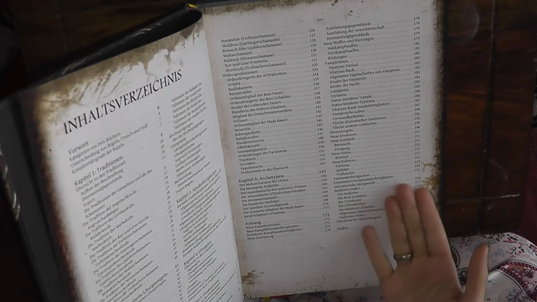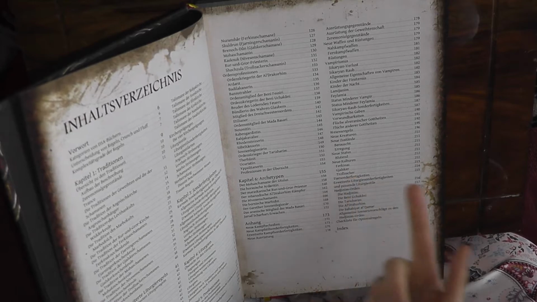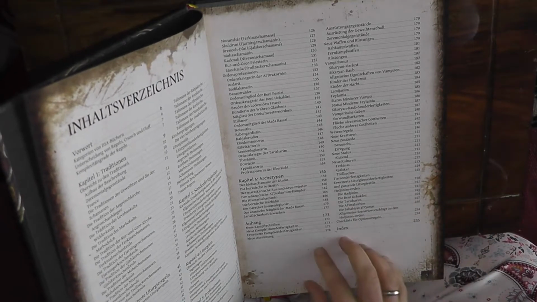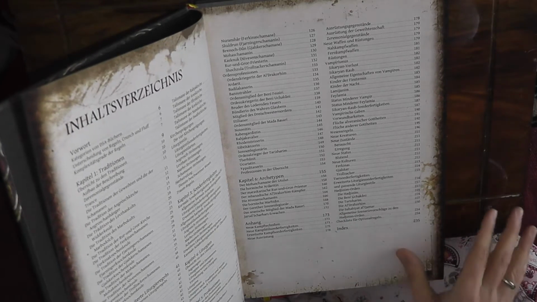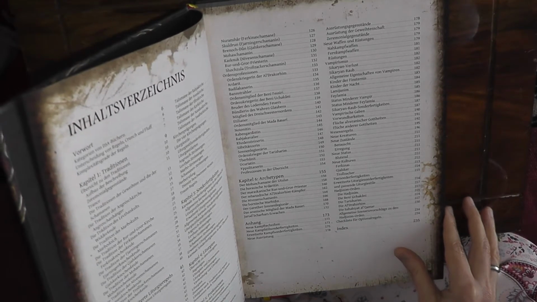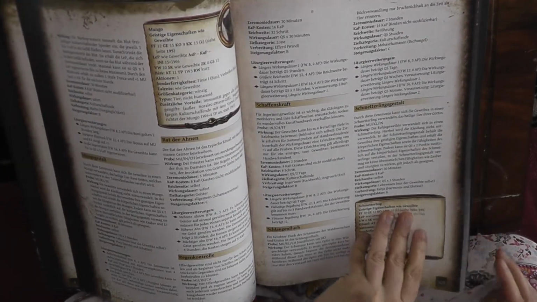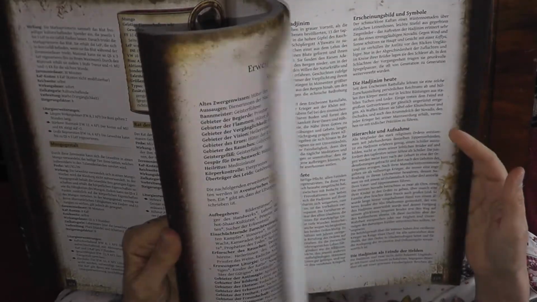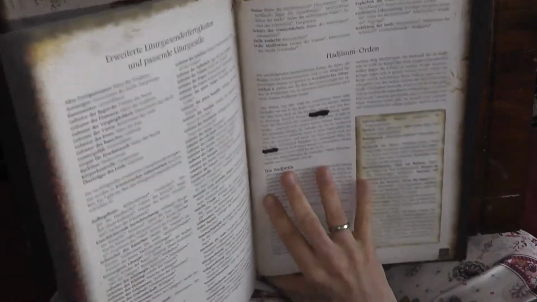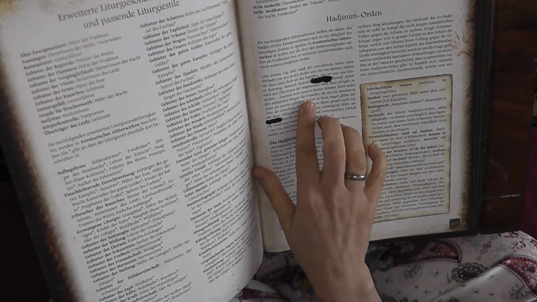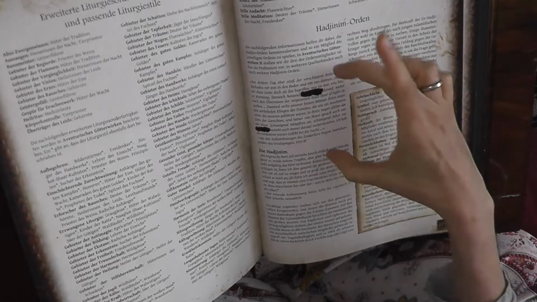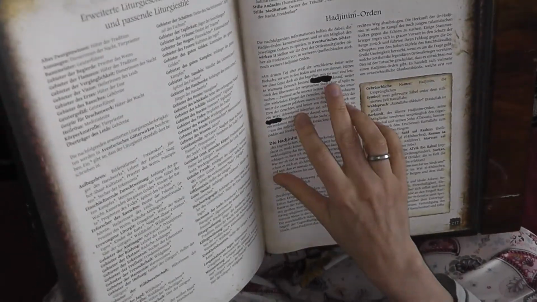It also tells you a little bit about new cultures like the Ferkinas, the Gjalskers, and the people from the Trollsacks. And it also tells you about the Hajinim, which is an order in the far south. Let's turn to 217. And no, I didn't mark the book. This is part and parcel of the book. So basically this is an original text, as it were, and it has been redacted.